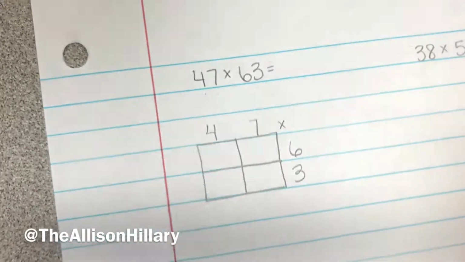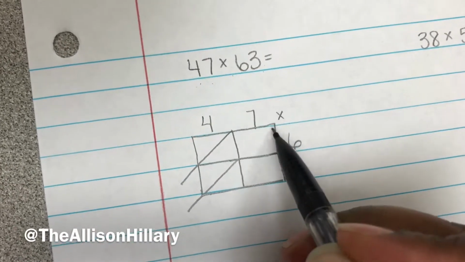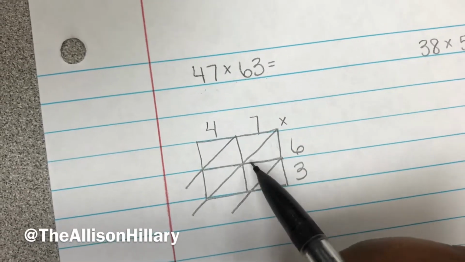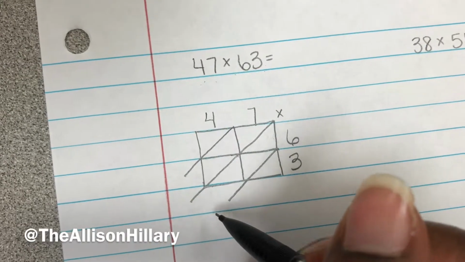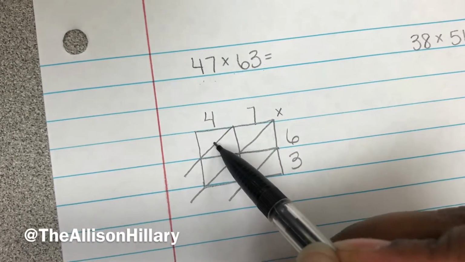Once you have your boxes drawn, then you're going to use a diagonal line to separate each box. You always want to make sure your diagonals go from top right to bottom left. Also, you may want to extend your diagonals outside the box, and you'll see why in just a moment. So now we're going to fill the box in.